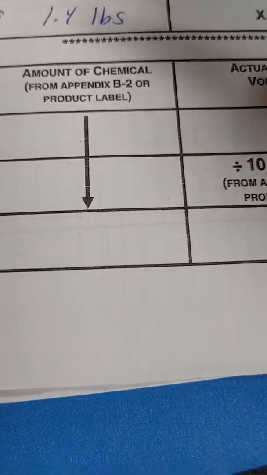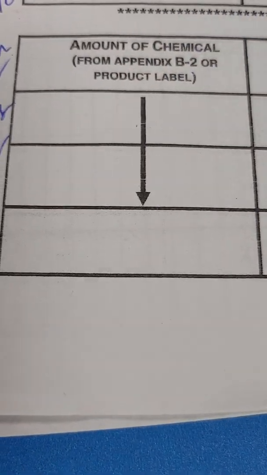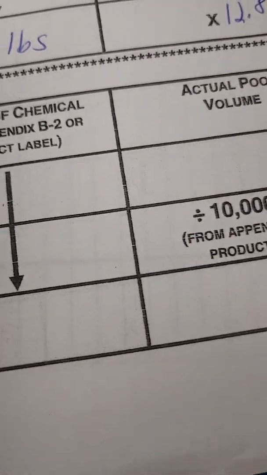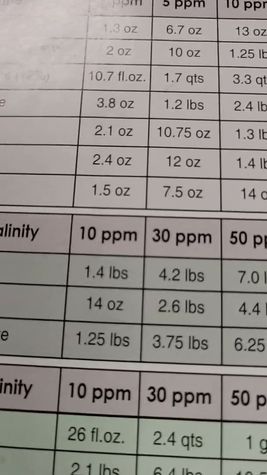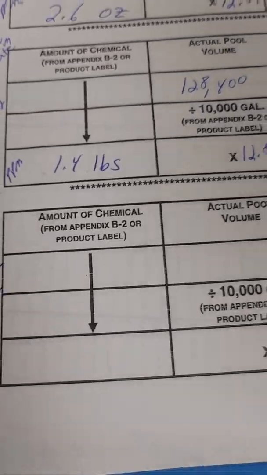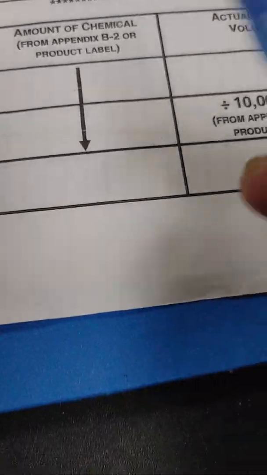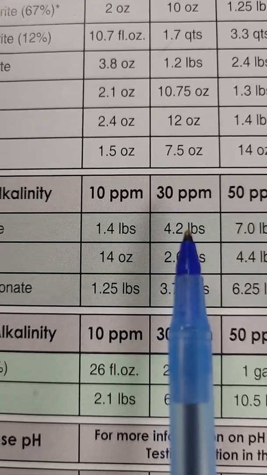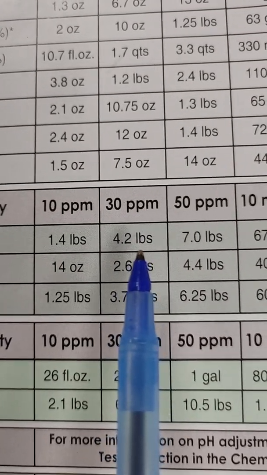It's at 60. So here we go. My alkalinity using sodium bicarbonate. Let's see, what did I do there? 1.4. Let's see if Steve messed up there. I did. So no worries. So basically what we want to do is increase alkalinity. Sorry about that little bump in the brain. I'm going to do it 30 at a time. I need 4.2 pounds for 10,000.